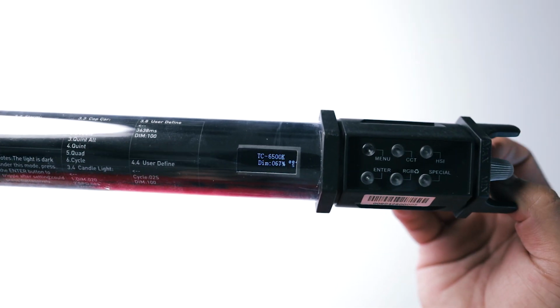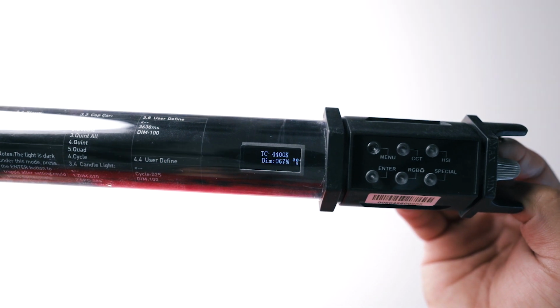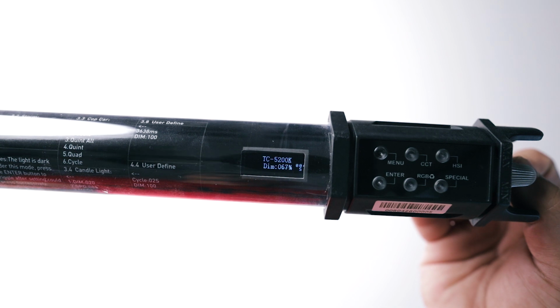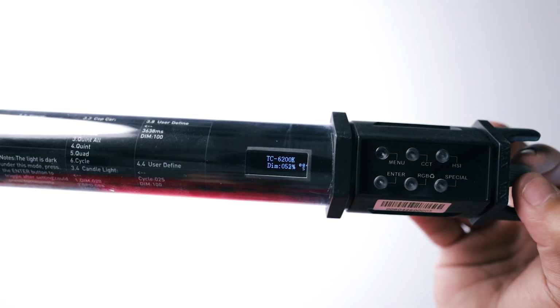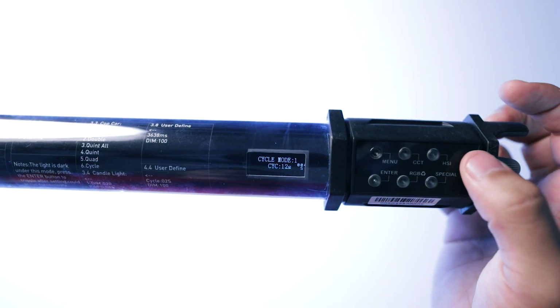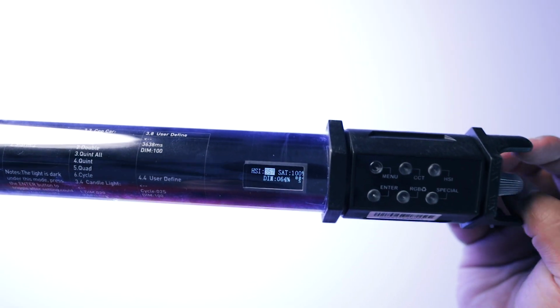Same thing, it's going to be pretty self-explanatory. If you want to go to 6500 or 3000, or what is it, 2700, you're able to do that with this knob, and the other one is going to control the dimness of it. So it's pretty self-explanatory, it's pretty easy. The next thing we're going to go on to is HSI mode. Same thing with the knobs on the right.